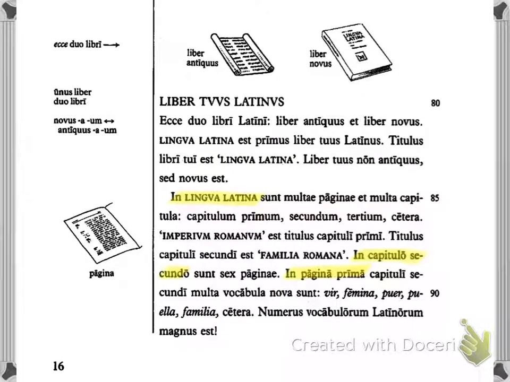Looking to our second chapter in the same textbook, it's talking to us about our textbook, which is called Lingua Latina. So they say down here, in Lingua Latina sunt multae paginae. In Lingua Latina are many pages. And then later on we have in capitulo secundo, in the second chapter, in pagina prima, on the first page.